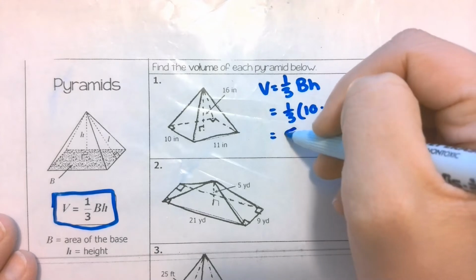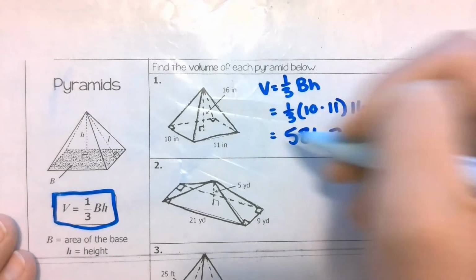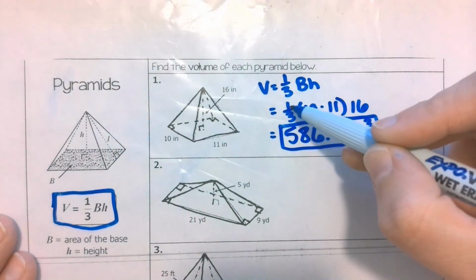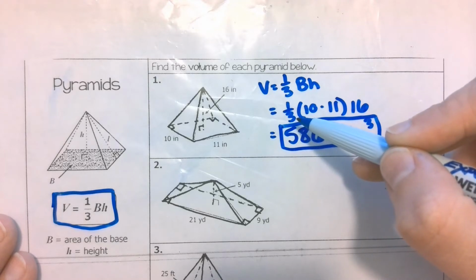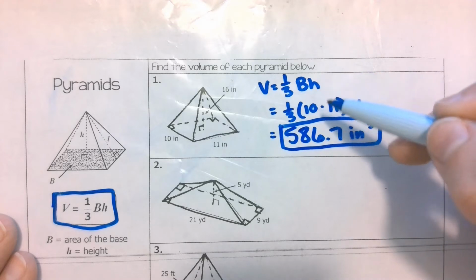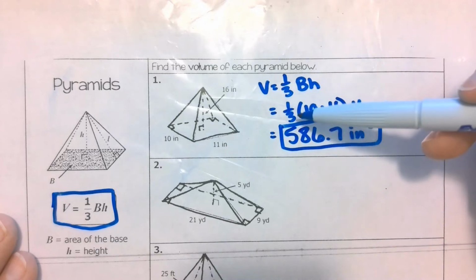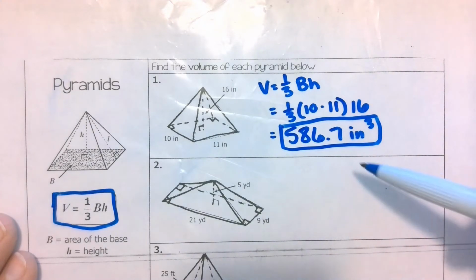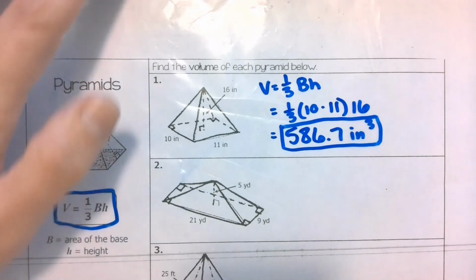You should end up with 586.7 inches cubed. The other way that you could put this in your calculator is putting in 1 divided by 3 for 1/3, but make sure that it's in parentheses. So in parentheses, 1 divided by 3 times 10 times 11 times 16, that's fine too. But something about that fraction gets students from time to time. So make sure that you can actually put that into your calculator and that you're getting what I'm getting.